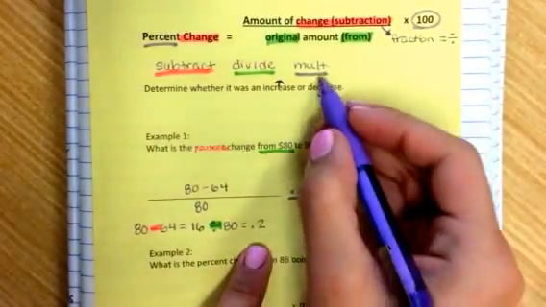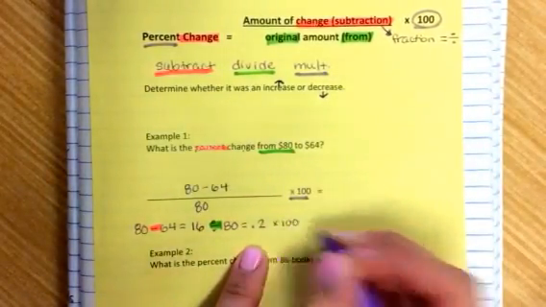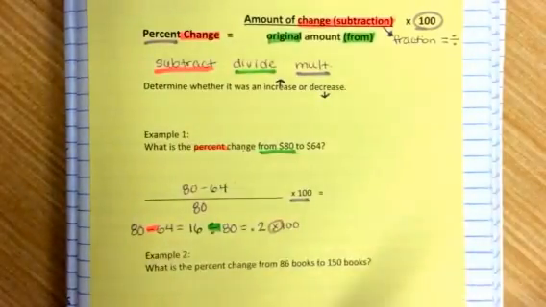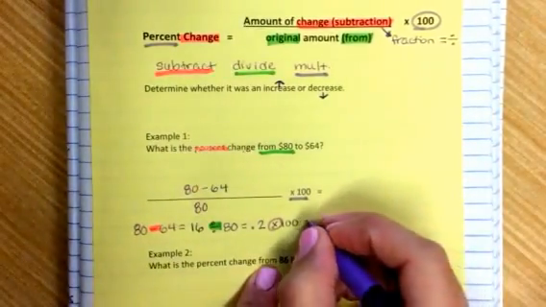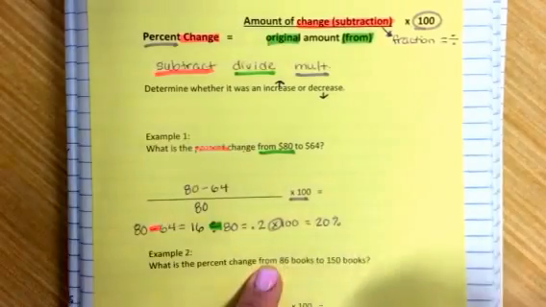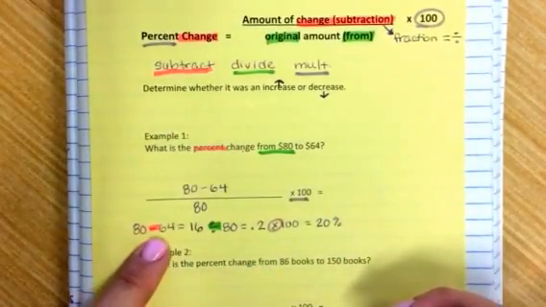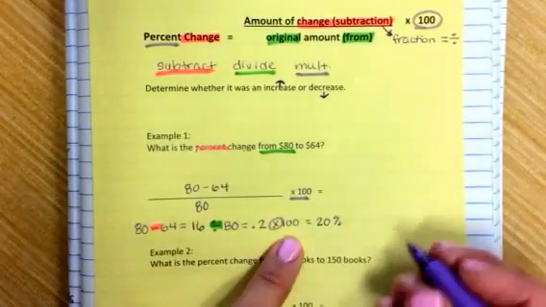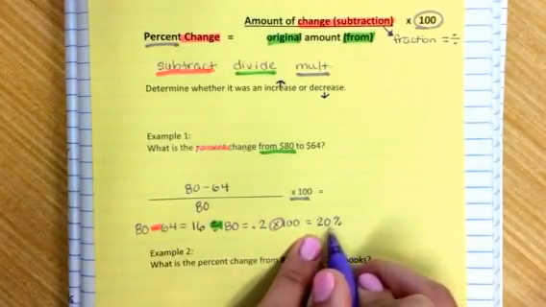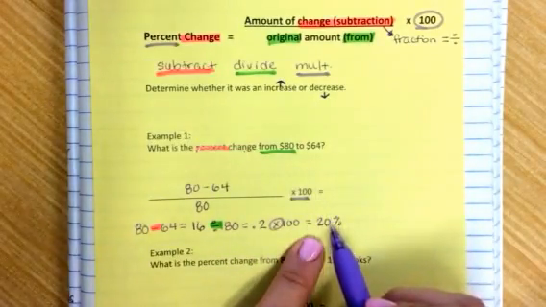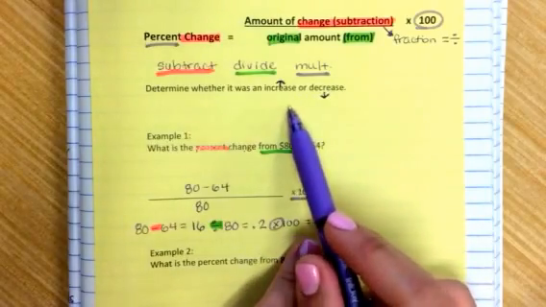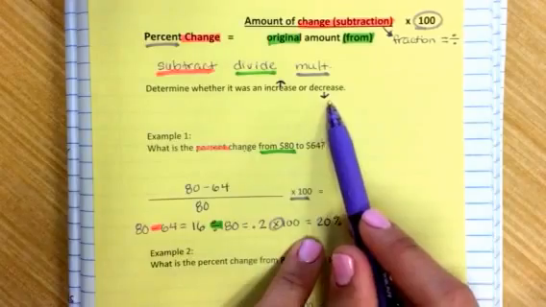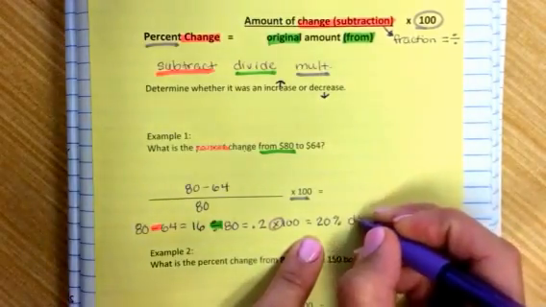And then my last step is to multiply, so we are going to get 20%. So remember 3 steps. Subtract the 2 amounts, divide by original, multiply by 100. And that's my percent. This amount changed 20%. Now let's figure out if it's an increase or a decrease. The amount went down to 64. So when you go down, that is decrease.